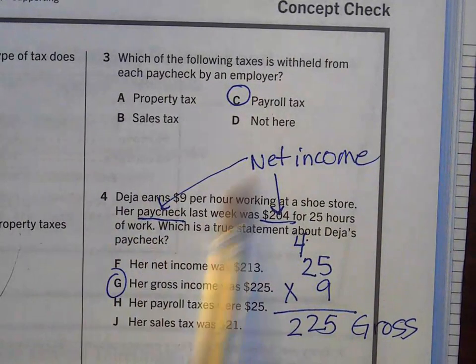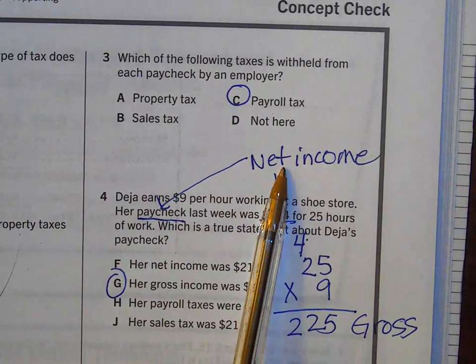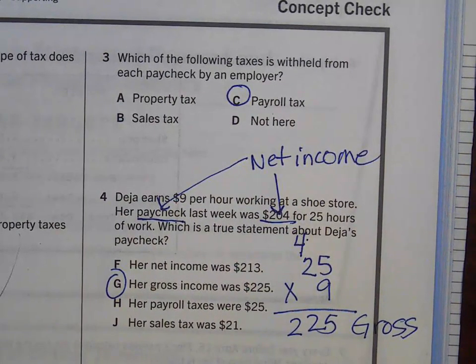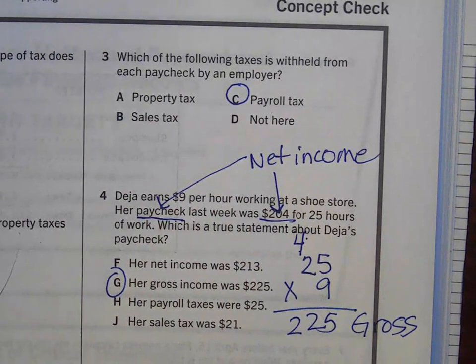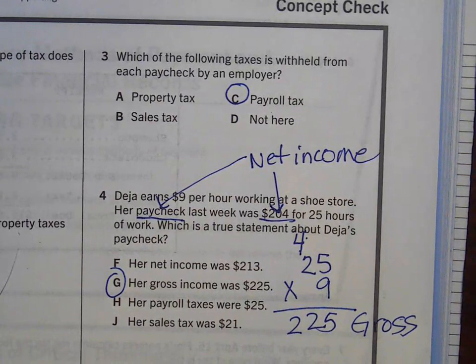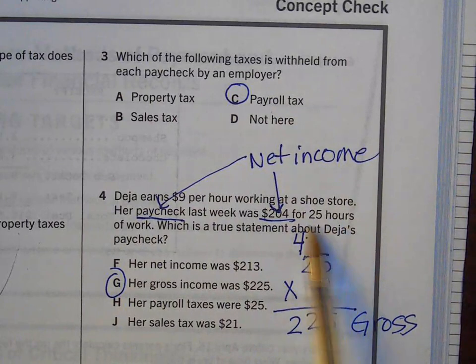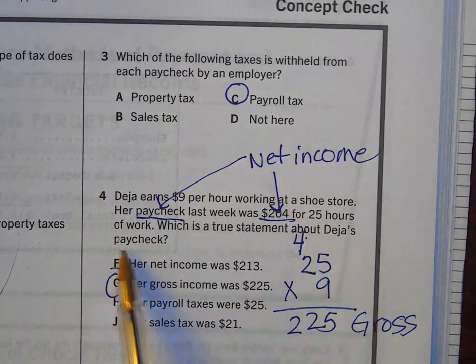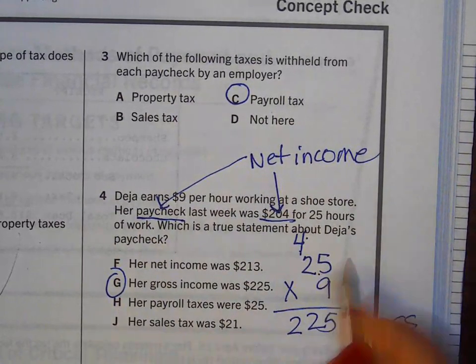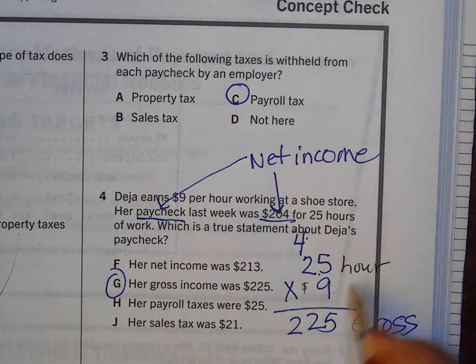And then DJ earns $9 per hour working at a shoe store. Her paycheck, remember, last week was $204. That's net income. So remember that when you're taking the test on Wednesday, please, please make those notations to save yourself from a lot of confusion and label.